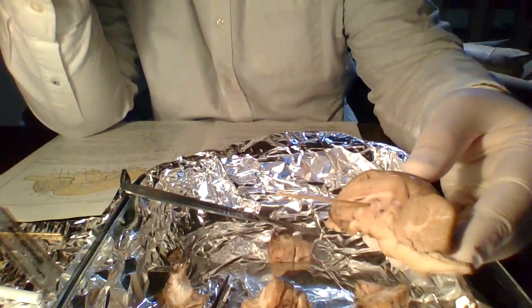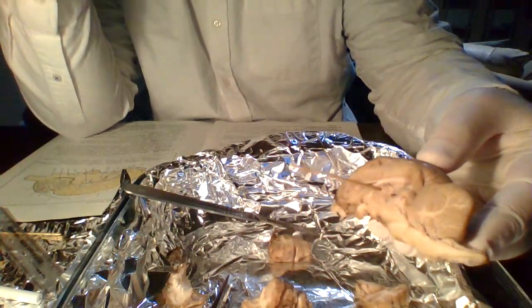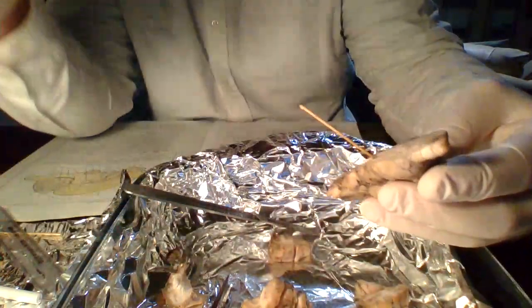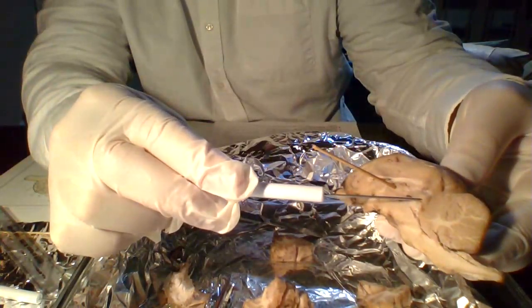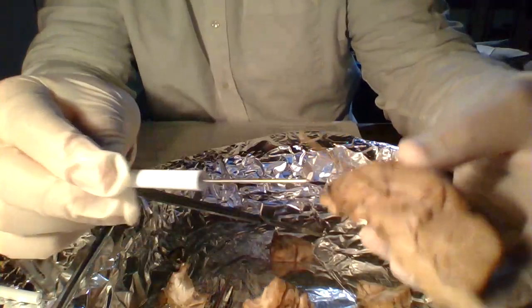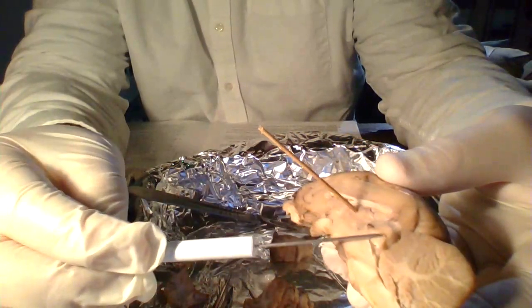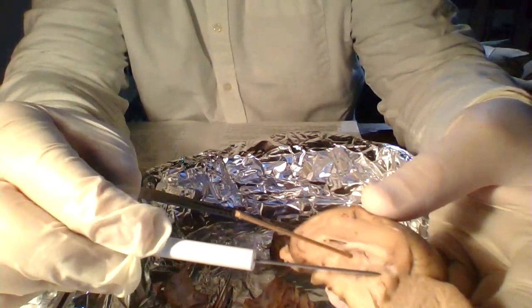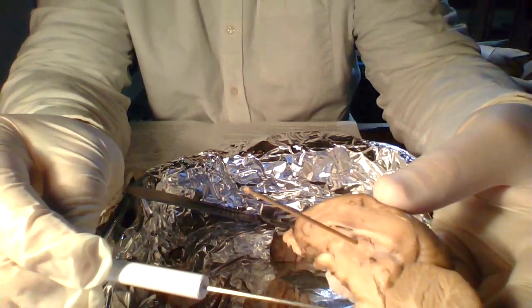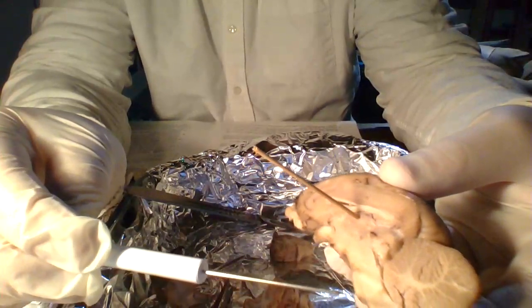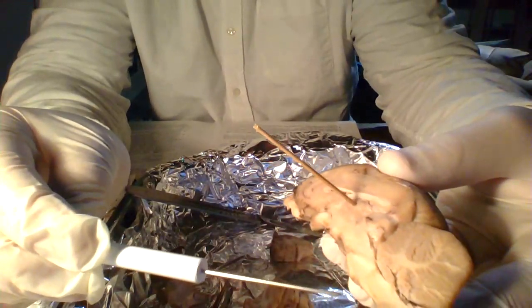Now we're going to move to the inner parts. Like here, this really small structure. Right there. That is the corpora quadrigemina, the part of the midbrain that consists of 4 small rounded knobs.